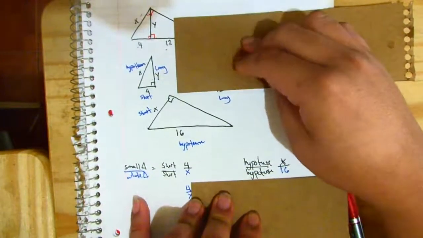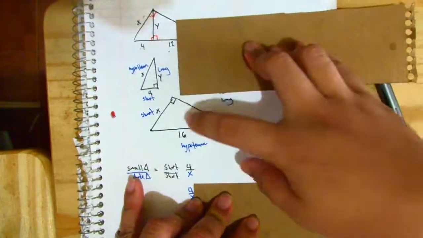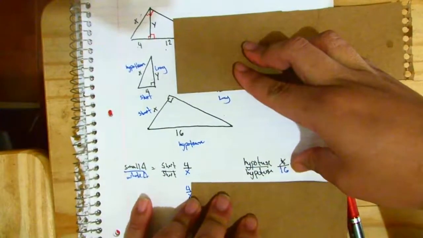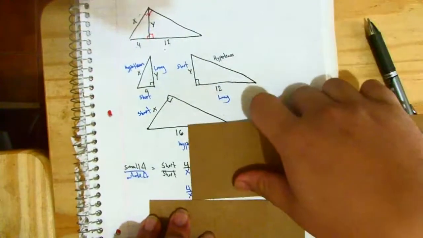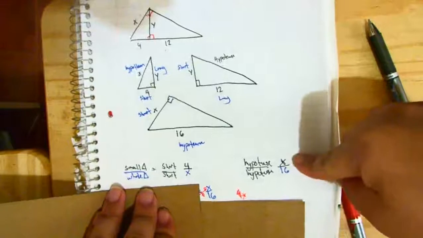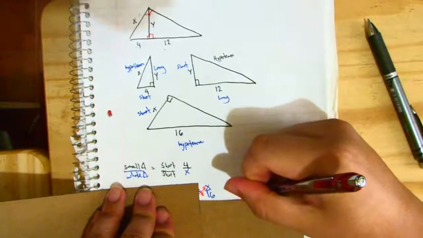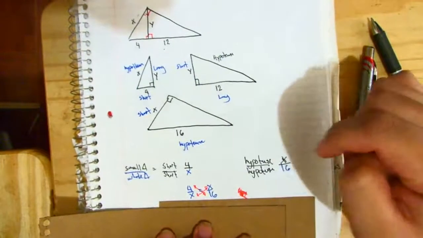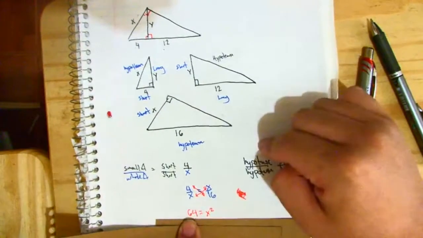Going on to the next one. Here, I'm going to compare the hypotenuse. The hypotenuse of the small triangle is going to be x, and the hypotenuse of the large triangle, or the whole triangle, sorry, is 16. So what I'm going to do is put this ratio here, which is 4 over x, and I'm going to write down the ratio for the hypotenuse, which is x over 16. Ignore this one here, sorry. And what I'm going to be doing is using cross multiplication to solve for the value of x. Okay. And to do that, here 4 times 16 is 64.